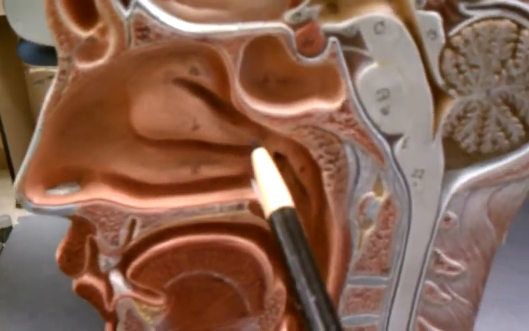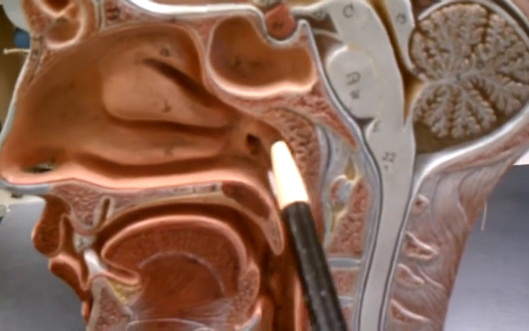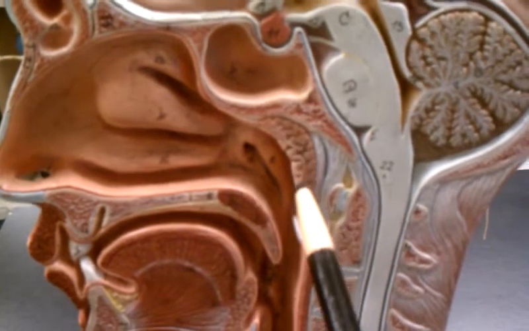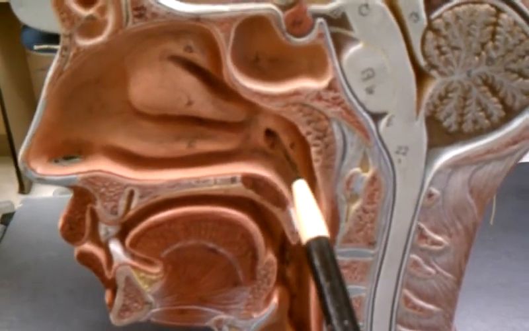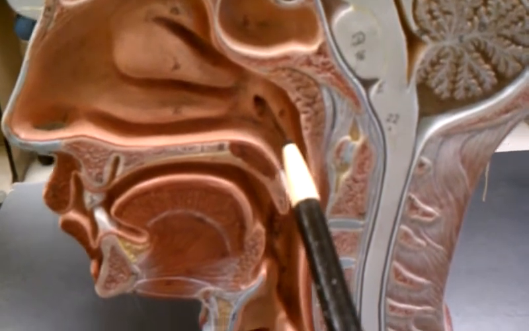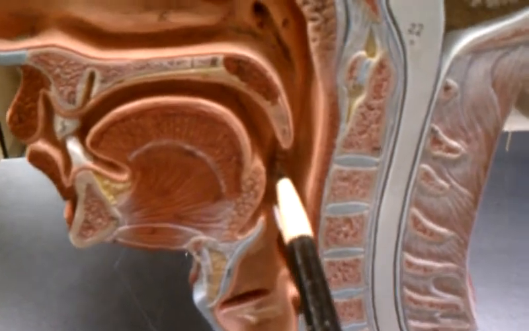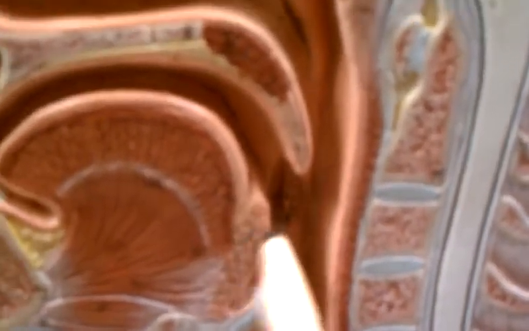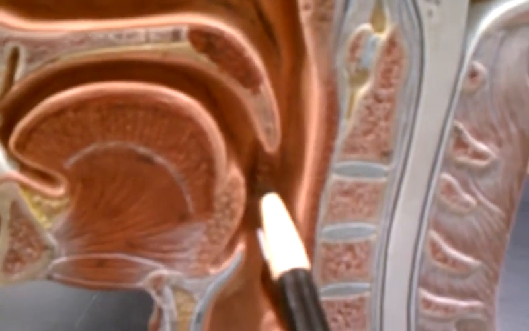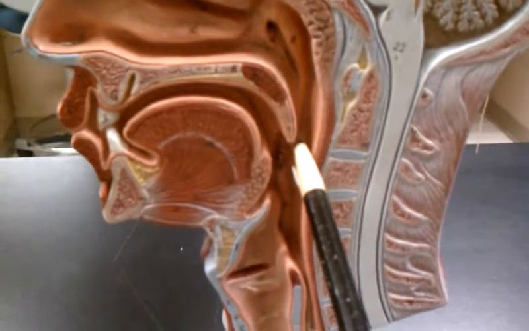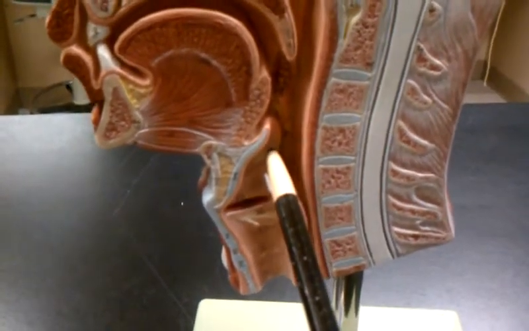So the air goes out through here. We can see the opening to the eustachian tube. Air passes the pharyngeal tonsil here and then enters into this area of your pharynx or your throat, known as the nasopharynx. It continues downward until it gets to the oropharynx. We can see, if you look very closely, the lingual tonsil. There's the palatine tonsil. And then that air passes on down to the laryngopharynx, where it enters in through the epiglottis.